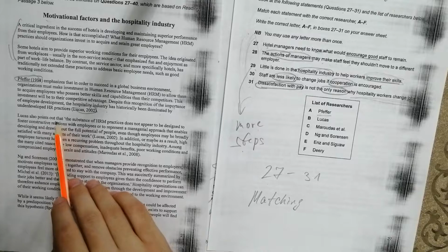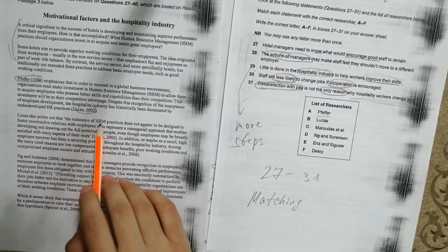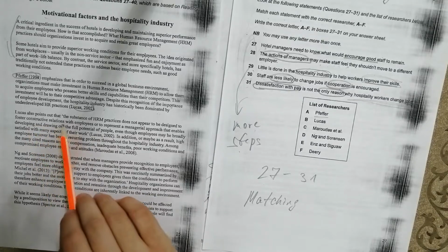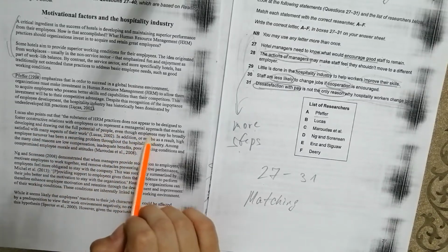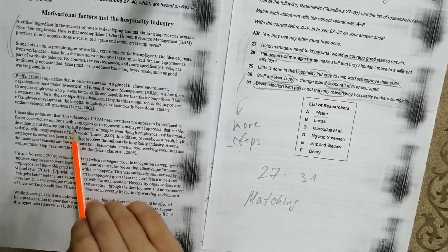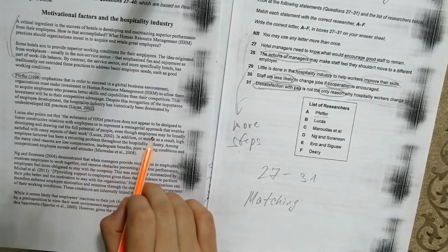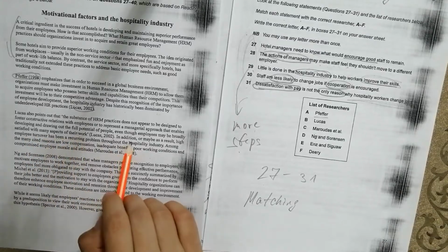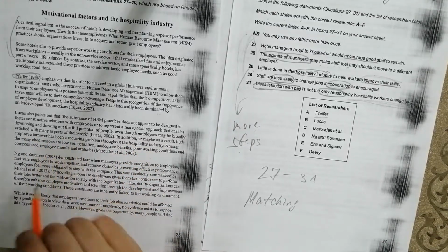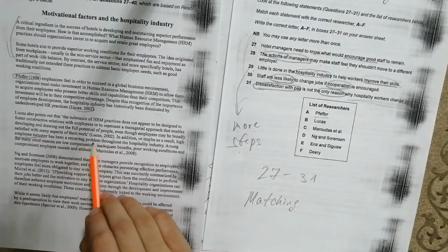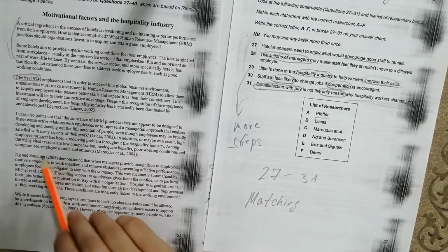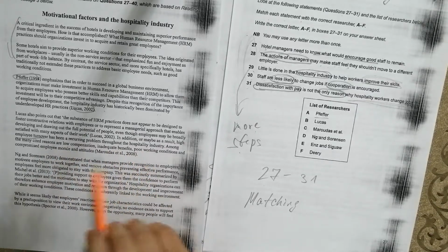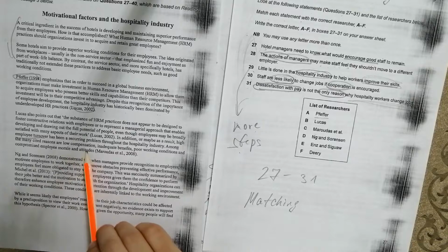Lucas also points out that the substance of HRM practice doesn't appear to be designed to foster constructive relations with employees, to represent a managerial approach that enables developing and drawing out the full potential of people, even though employees may be broadly satisfied with many aspects of their work. In addition, or maybe as a result, high employee turnover has been a recurring problem throughout the hospitality industry. Among the many cited reasons are low compensation and inadequate benefits, poor working conditions, and compromised employee morale and attitudes.